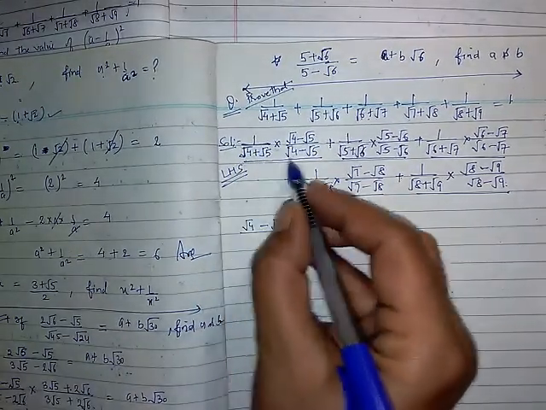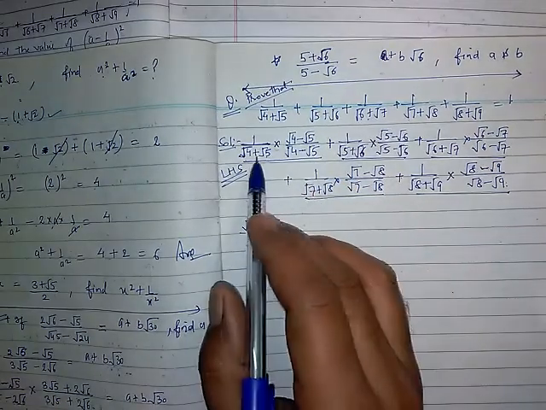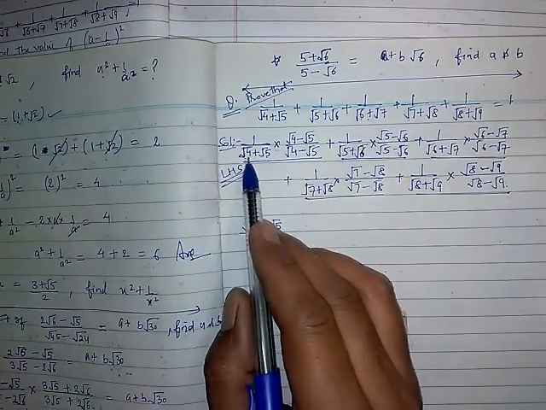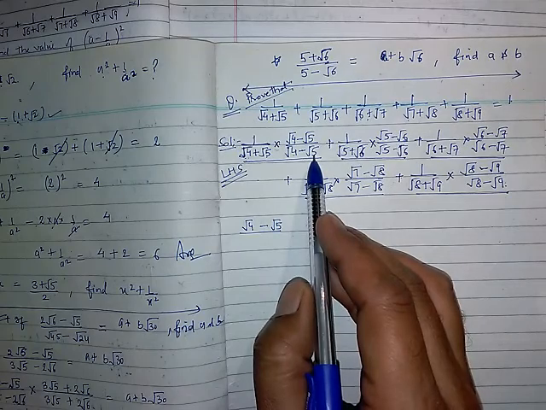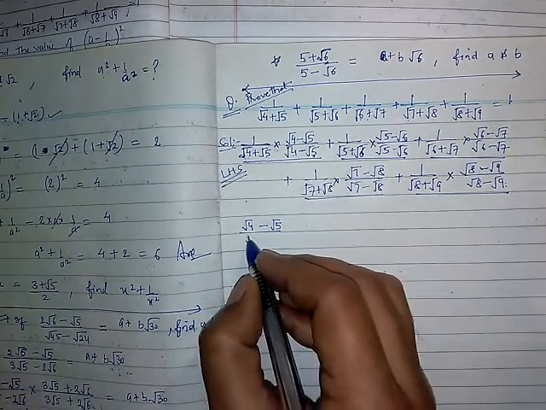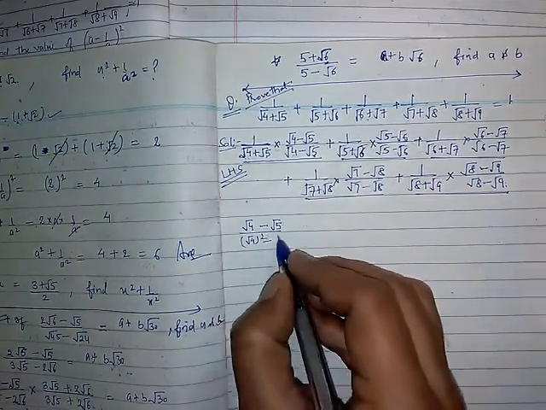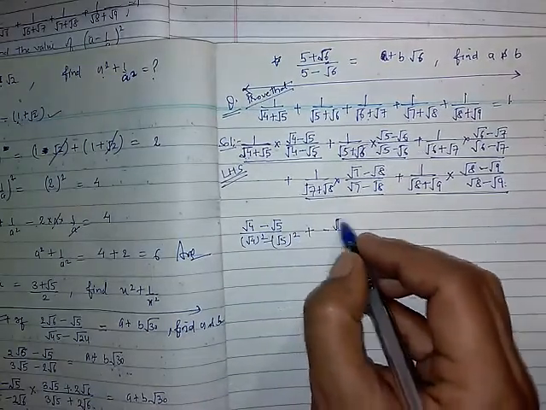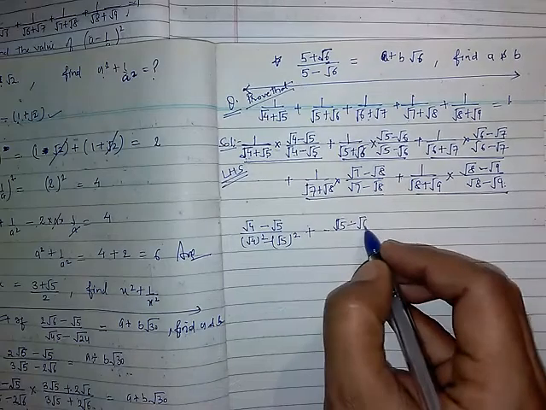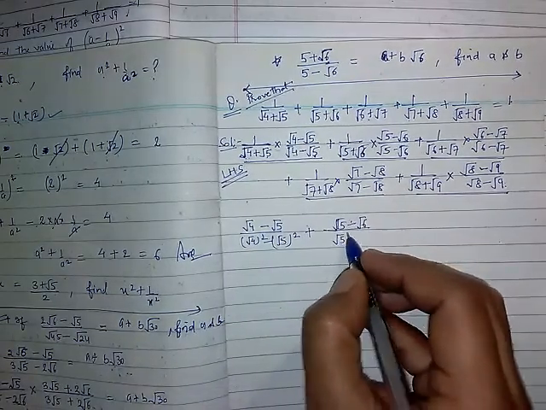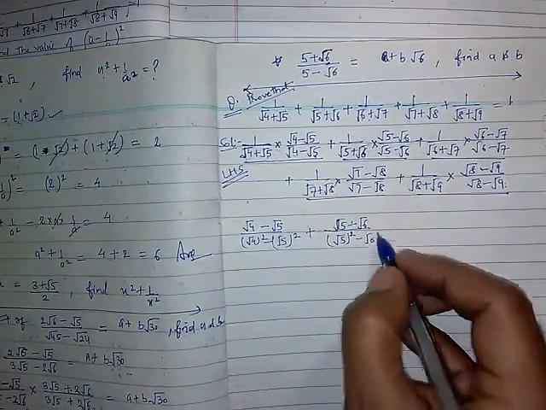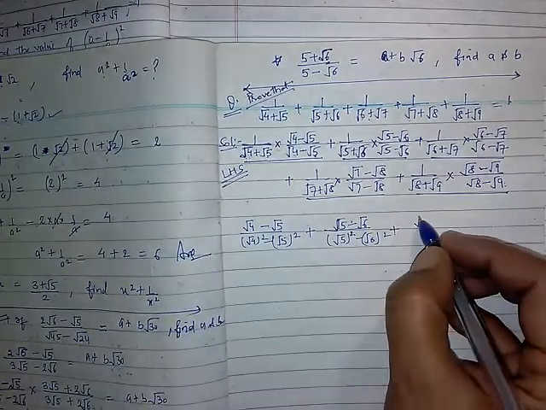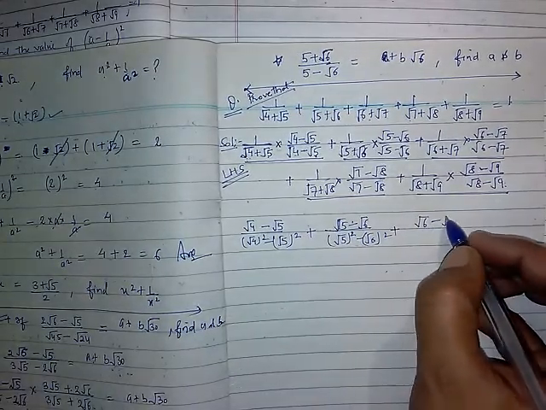Now again a plus b into a minus b. I told you, again I am repeating, you will always get the a plus b into a minus b form here. So this will give you root 4 square minus root 5 square, plus root 5 minus root 6 upon root 5 square minus root 6 square, plus root 6 minus root 7.